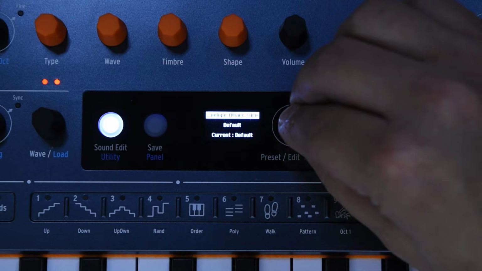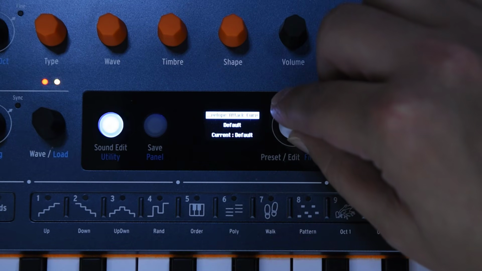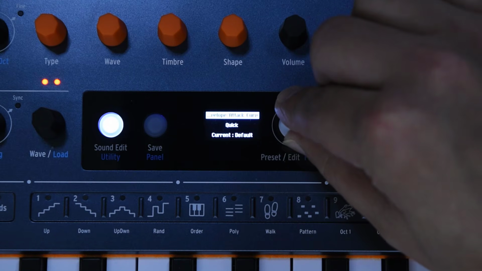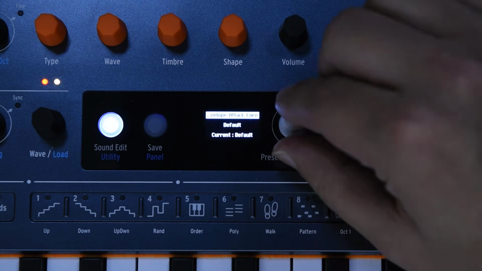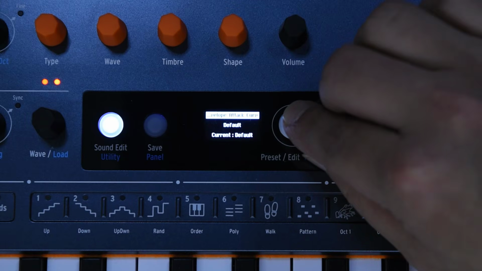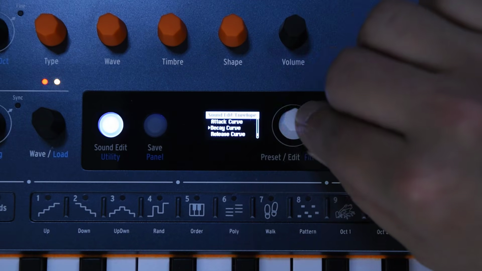But you can enter and change from default, and you only have two different profiles, to quick. So now the curve of the attack is going to be much quicker. If you want the pluckier type of sound, you can change it from here.